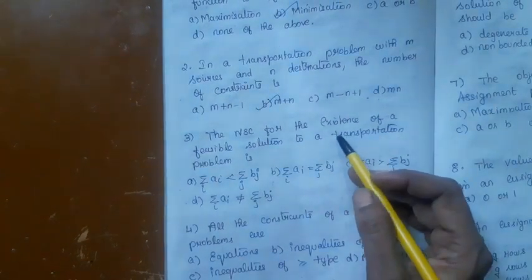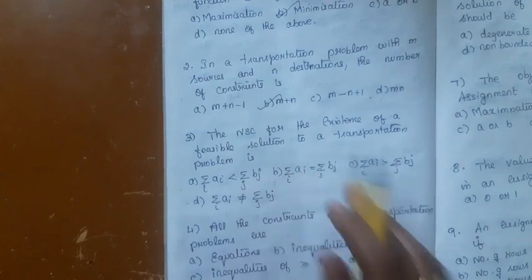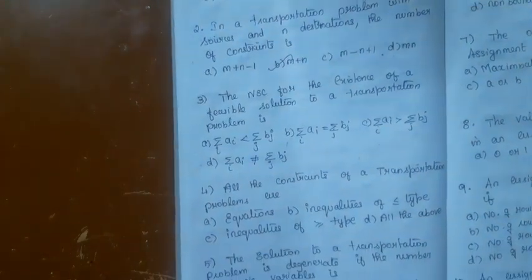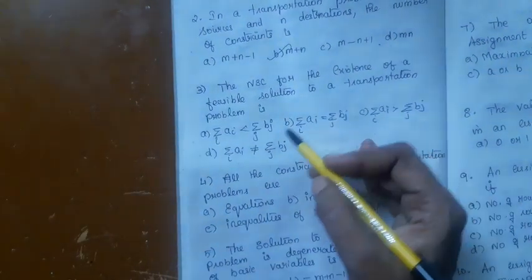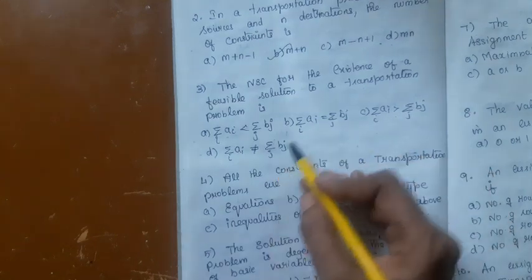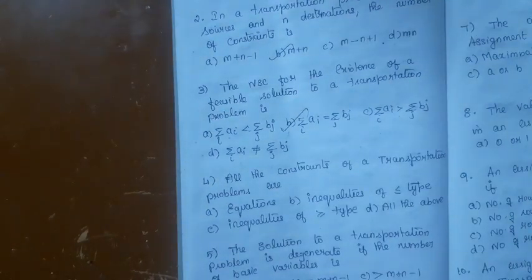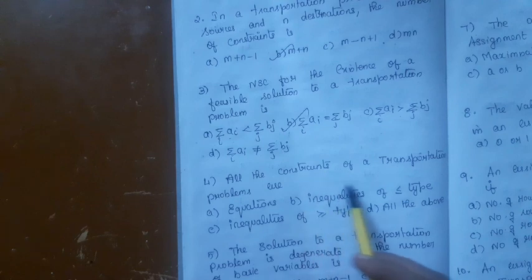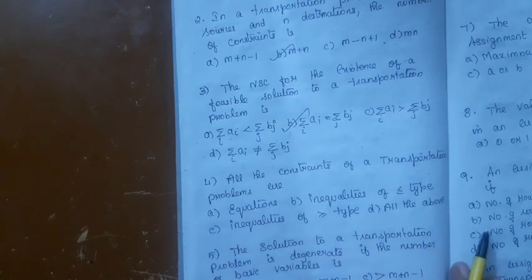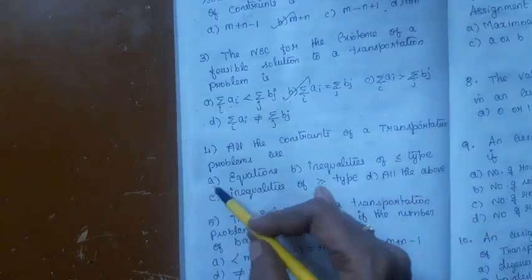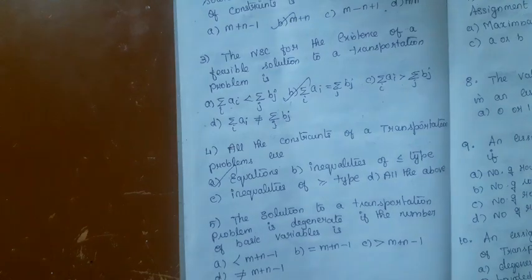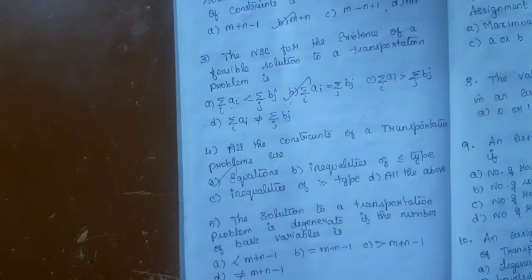The necessary and sufficient condition for the existence of feasible solution to your transportation problem is that the problem should be balanced. That is, summation over i ai is equal to summation over j bj. All the constraints of a transportation problem are equations. They are not inequalities.